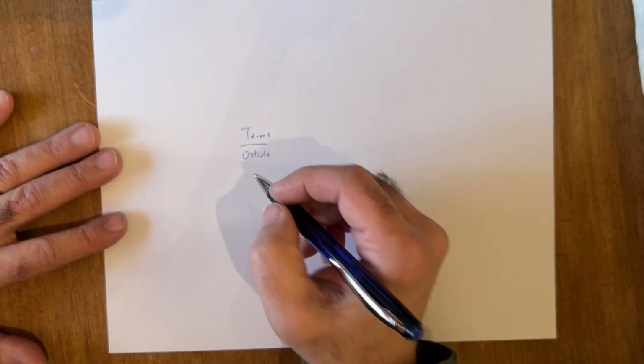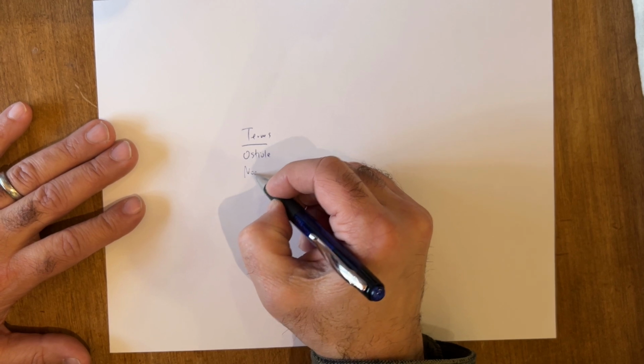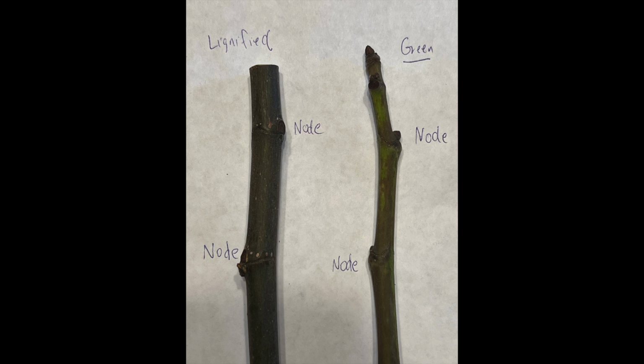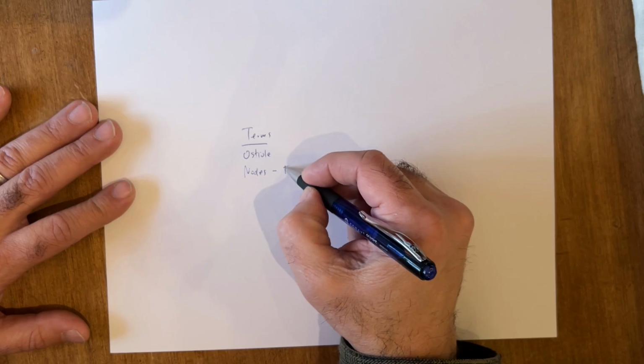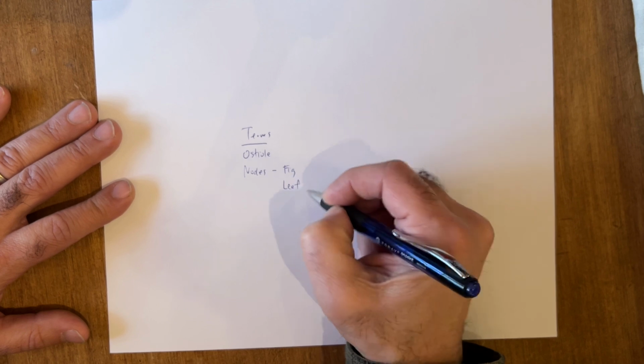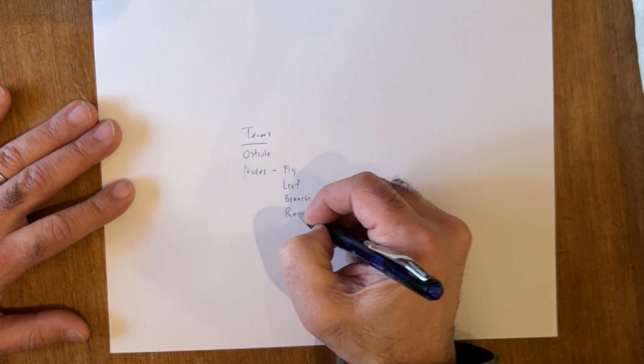So the next thing we're going to talk about are the actual cuttings, 6, 8, 10-inch cuttings. And the term you're going to see a lot is node. If you look at this picture, the nodes are these little areas that jut out from the actual cutting itself. So why are the nodes important? Well, the nodes turn into different things. It can turn into a fig. It can be where a leaf is. It can be where a new branch forms, or it can be where the roots come out.